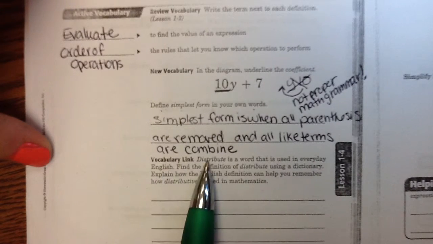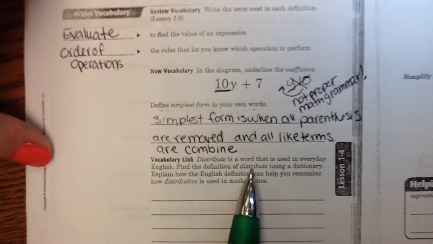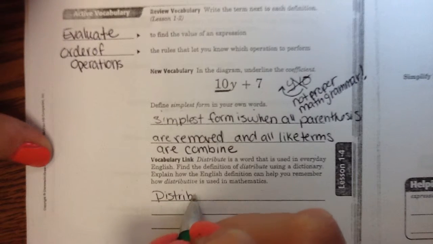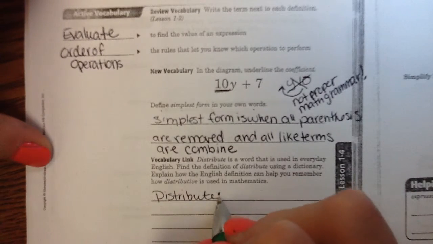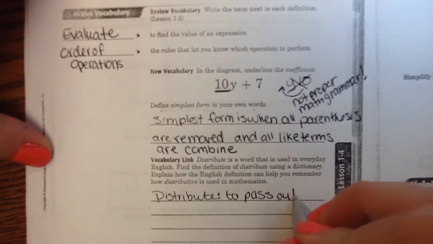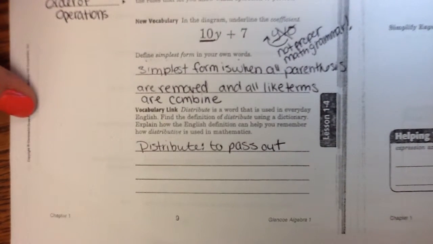All right, vocabulary link. Distribute is a word that is used in everyday English. Find the definition of distribute using a dictionary. Explain how the English definition can help you remember how distribute is used in math. So the word distribute means to pass out, and not pass out like faint, but pass out like to pass out papers or to pass out candy on Halloween. You're distributing papers or you're distributing candy.